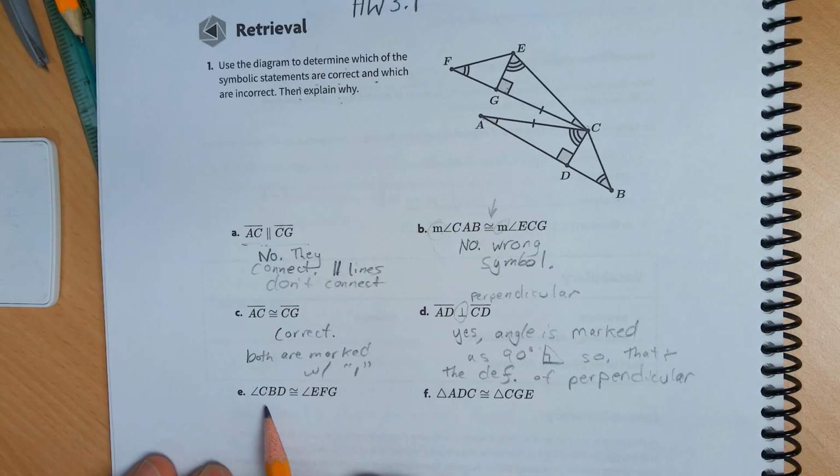Angle CBD is congruent to angle EFG. Yes, marked, and all the symbols are correct.